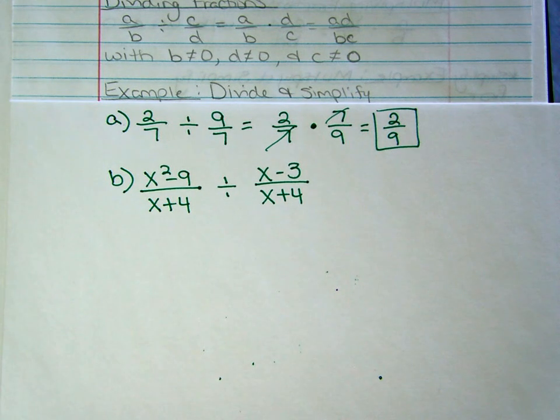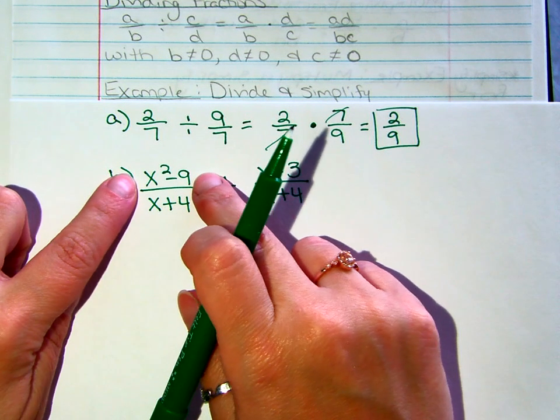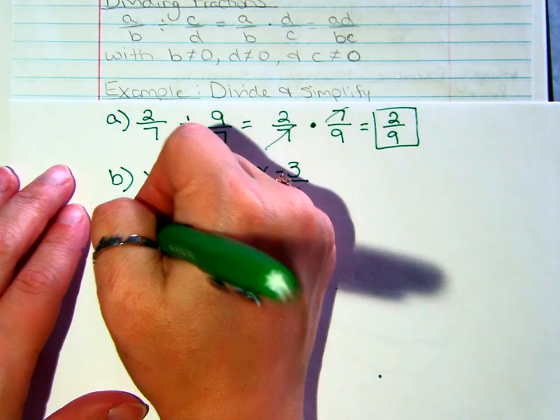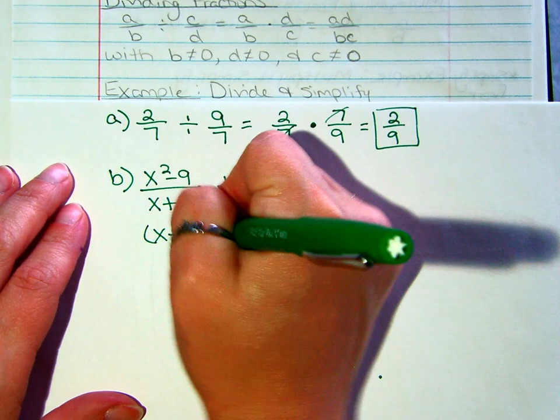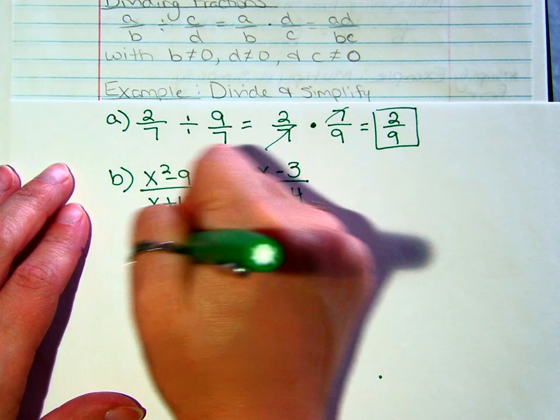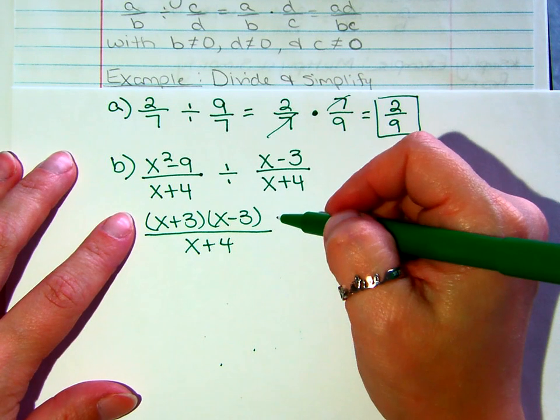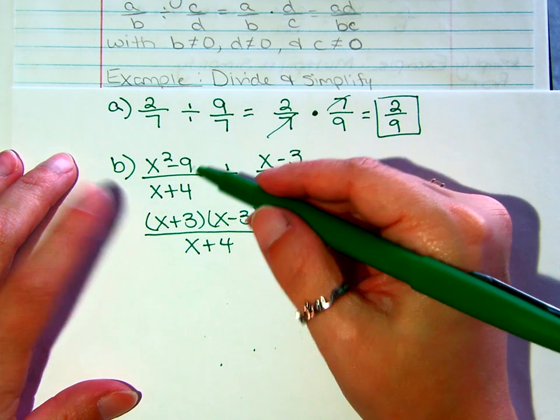Now, you can do some of it at the same time. Like in this one, I'm going to go ahead and factor my top left rational expression because I'm not going to change, I'm not going to flip anything or do anything with this first one. So I'm going to go ahead and factor this top one. It's a difference of squares. X squared minus 9 can be written as x plus 3 and x minus 3. And all of that is over x plus 4. So I do go ahead and do the factoring here, but that's mostly just to save some space. So I keep this because I didn't change anything besides factoring.